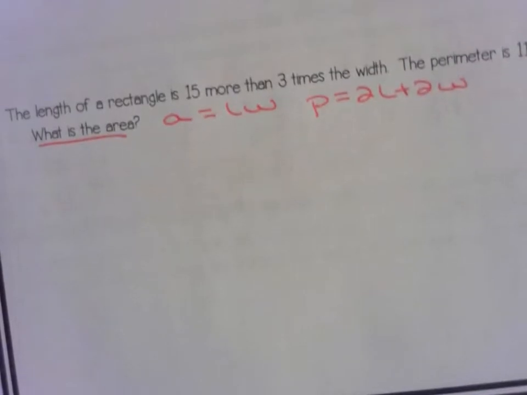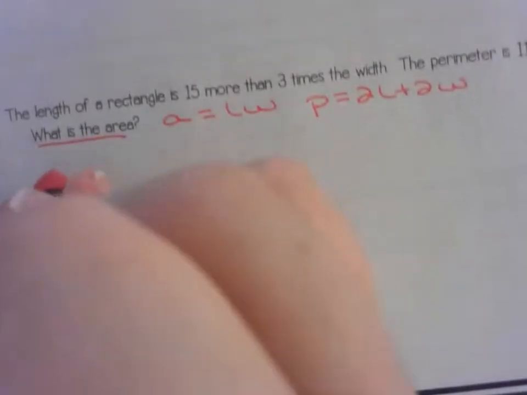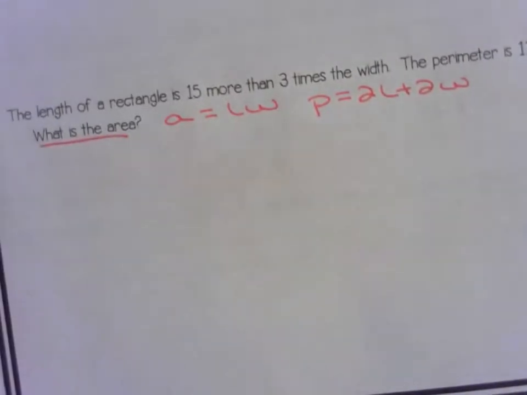Let's start writing my equations. The length of a rectangle is 15 more than 3 times the width. How do I write the equation for that? You guys can get this. Stay with me. So something equals 15. 3W plus 15. The length of a rectangle is 15 more than 3 times the width.